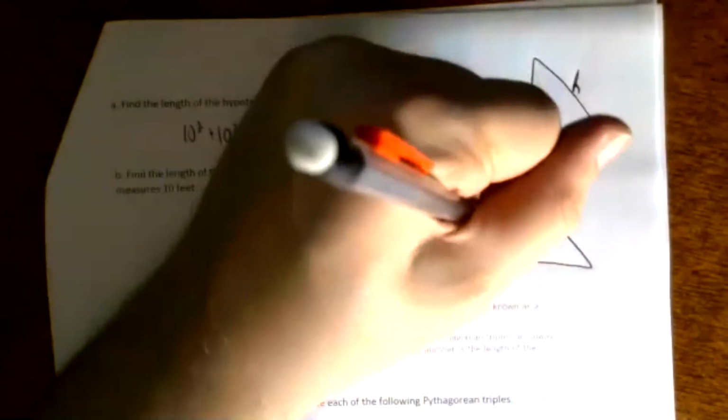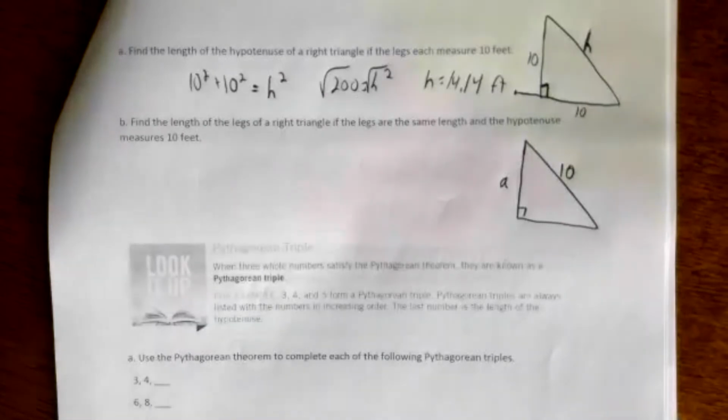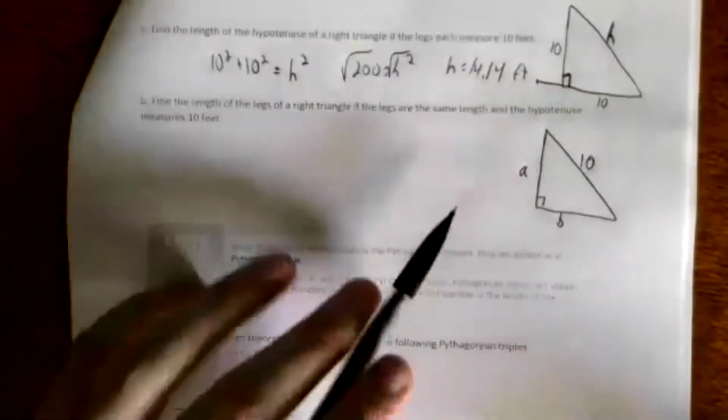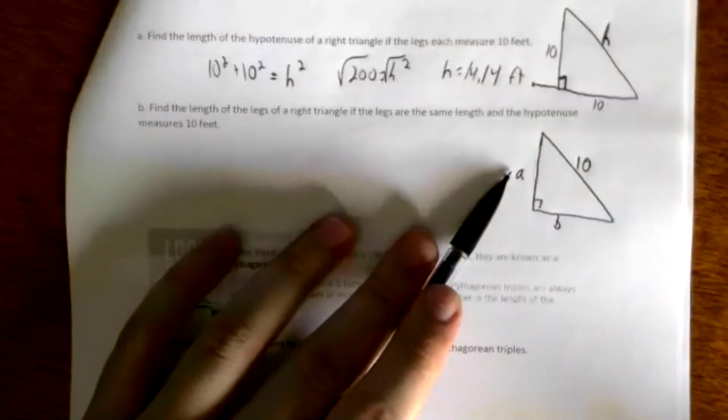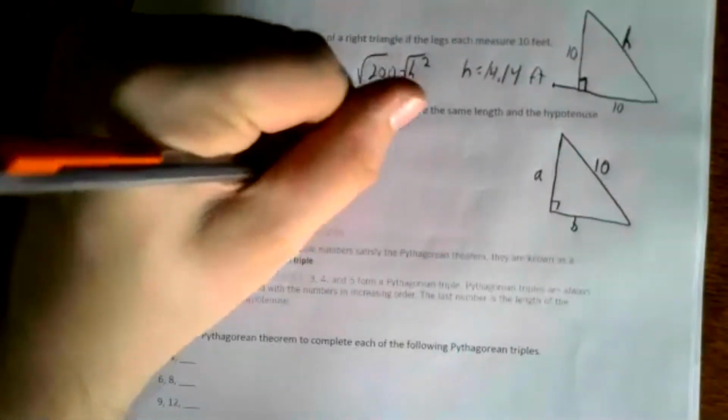What if I label this one A? So the length of this side is A. And what can I label the bottom one? Maybe I'll just label it B for now. If I wanted to set up an equation for this, I can have A squared plus B squared equals 10 squared, just using that theorem.